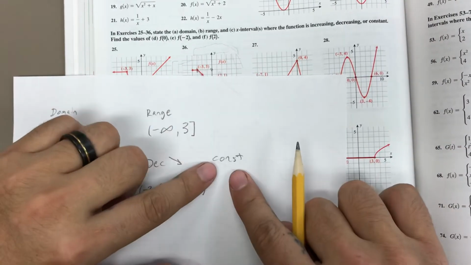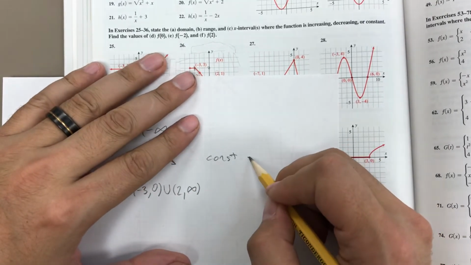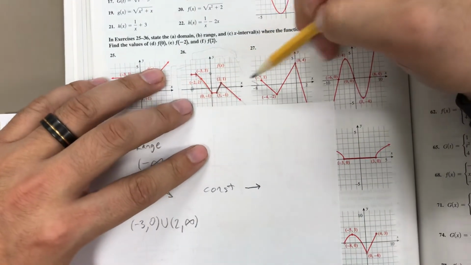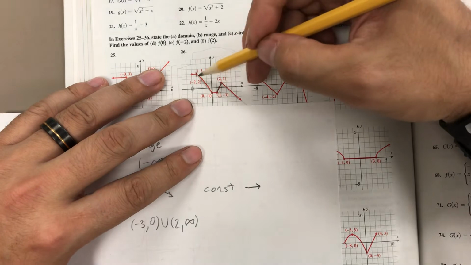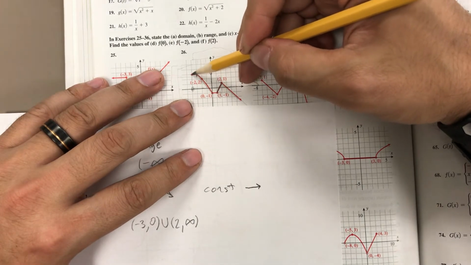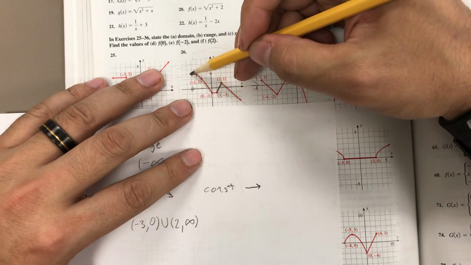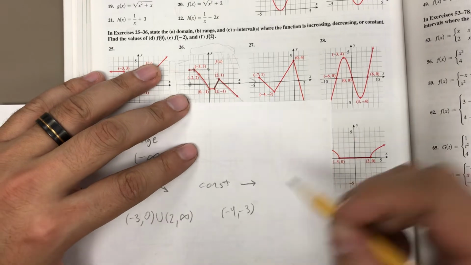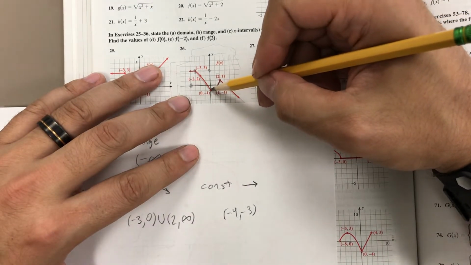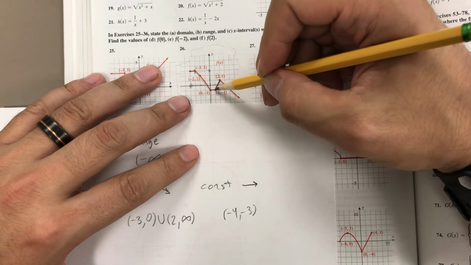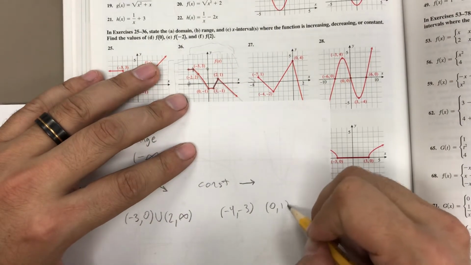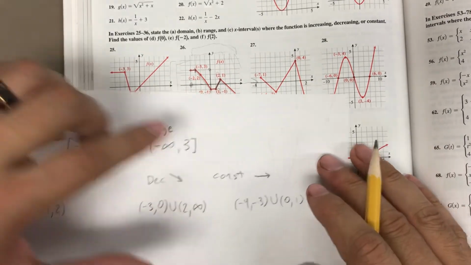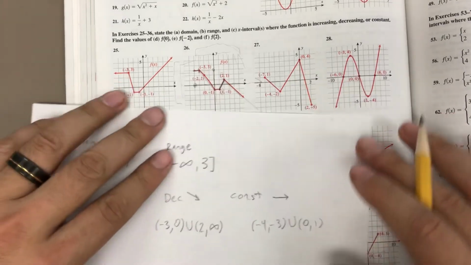Okay, the last part is where the graph is constant. It'll be constant if it doesn't go up or down. It just looks like a horizontal line. I've got two such instances on this graph. For number 26, I have one space where it's constant from here to here. That starts at -4 and goes to -3. So it's constant from -4 to -3. And then also another place where it's horizontal right over here. It starts when x is 0 and goes up to where x is 1. So from 0 to 1. Then I make a little union there, and that connects the two intervals, and I'm done with that part. So that's where it's increasing, decreasing, and constant.